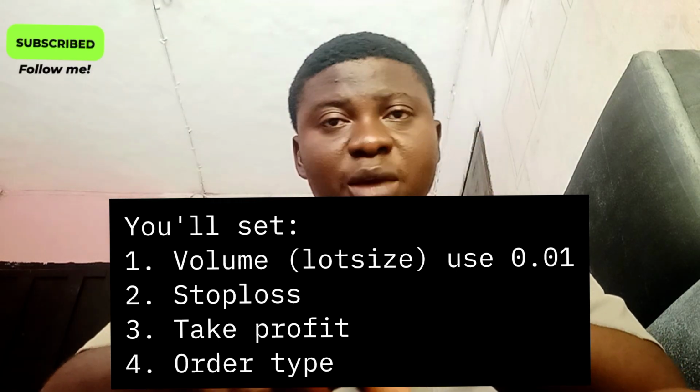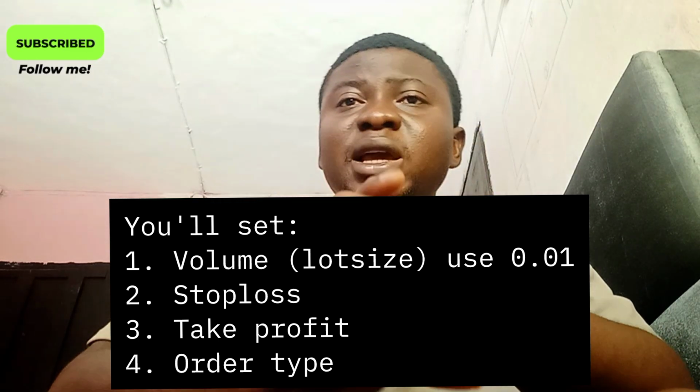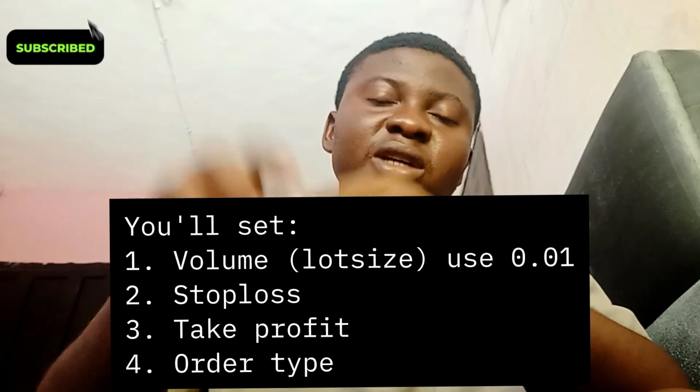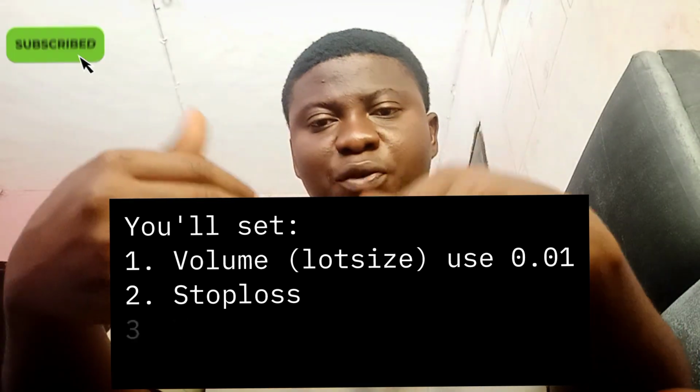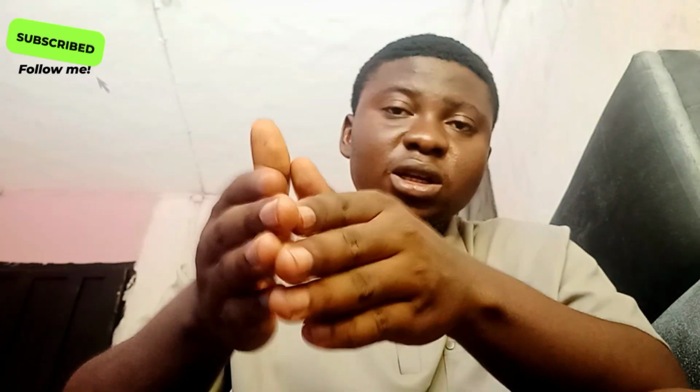So order type, which is another thing. Choose market execution for instant entry. If you want to place a pending order, you see the bottom icon there, trade. Click on the paper icon or the plus icon there to set a pending order.